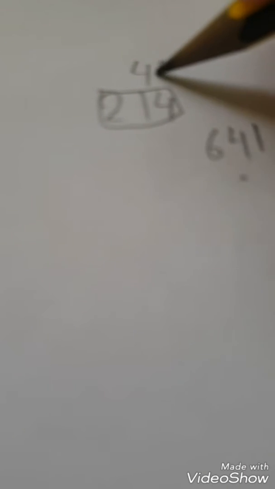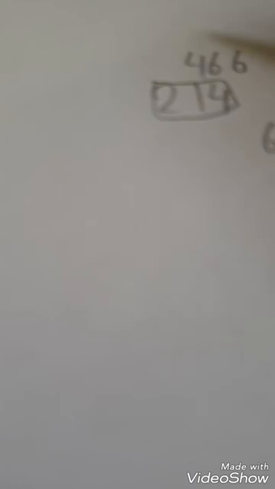2 multiply 16 plus 14. This will give us 46. And we will bring up this 6. So we will do the steps again for this number, 466.